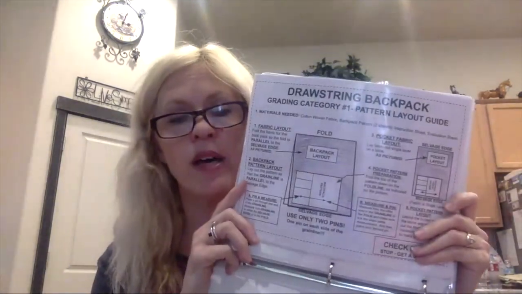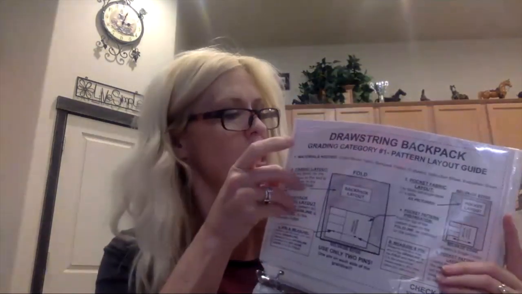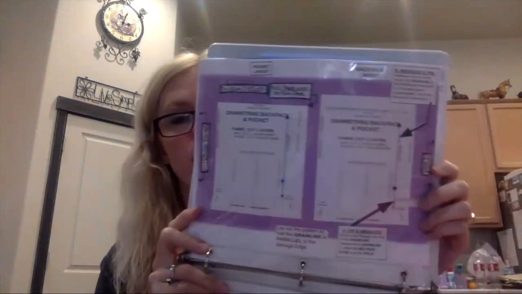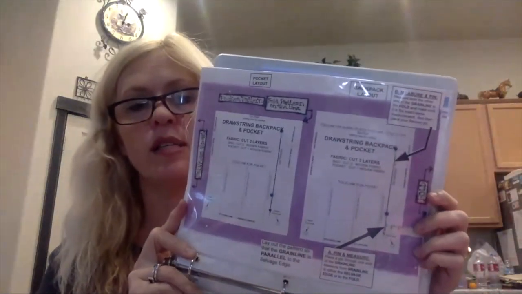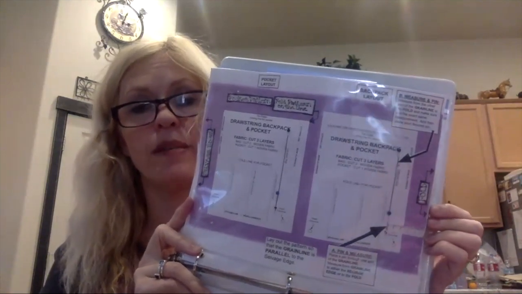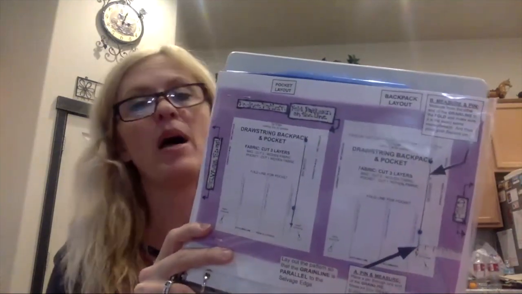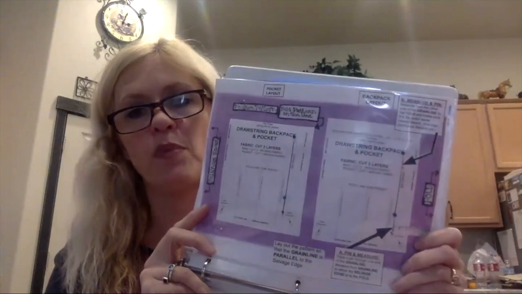Right here we have the grid, just a picture of what the layout guide looks like. And then on the second page, this is the layout physically laid out, so they can see what it looks like on a piece of fabric. I demo it for them, or I show the video.